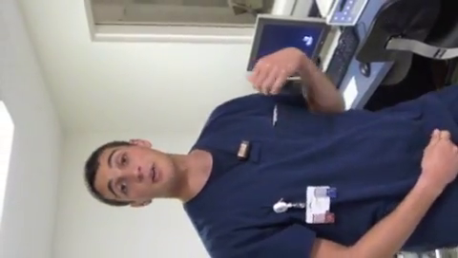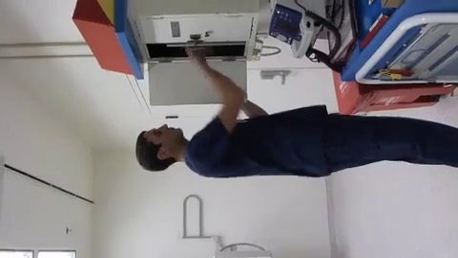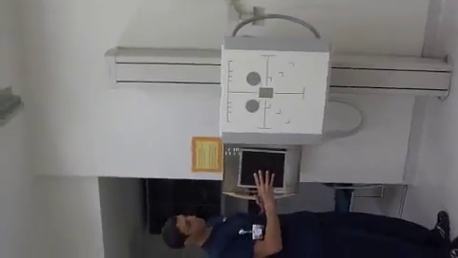So I just got an order on the computer for a Sinus series, and I checked the requisition, and it matches with the order, and I am now going to go and set up the room. I have my 8x10 film. I'm going to put it in the Bucky Fortress.